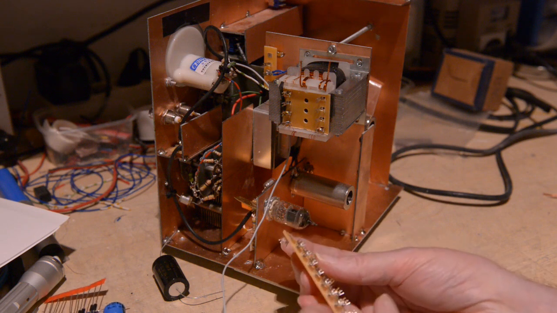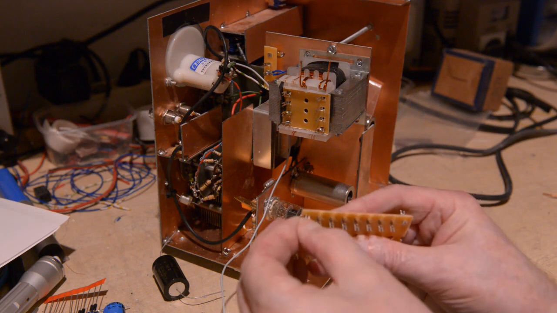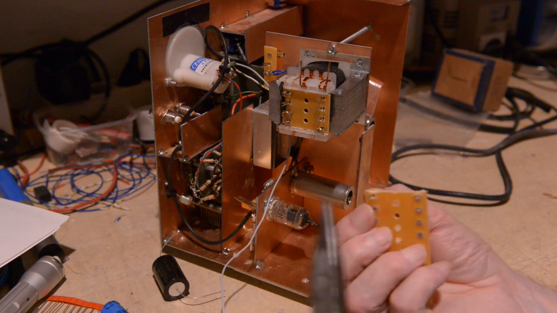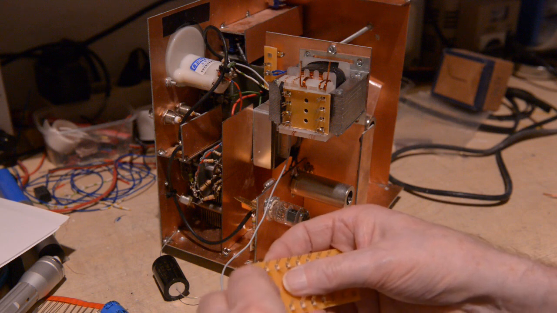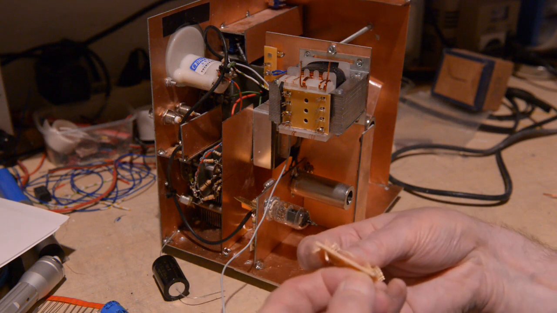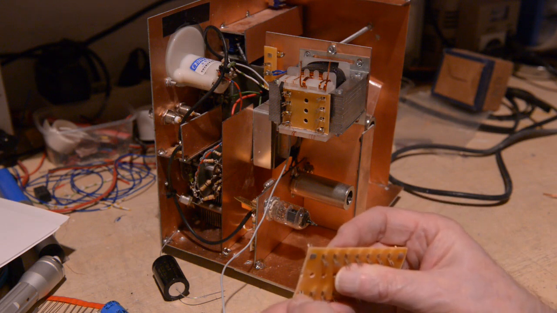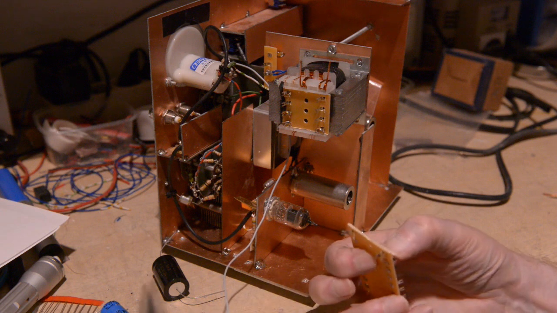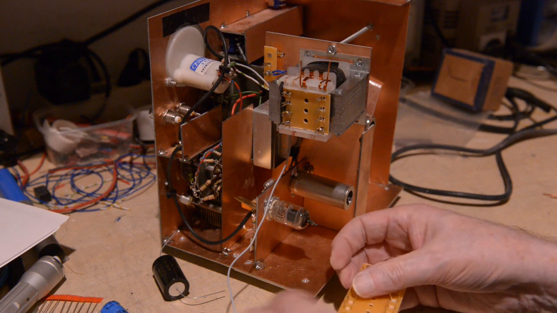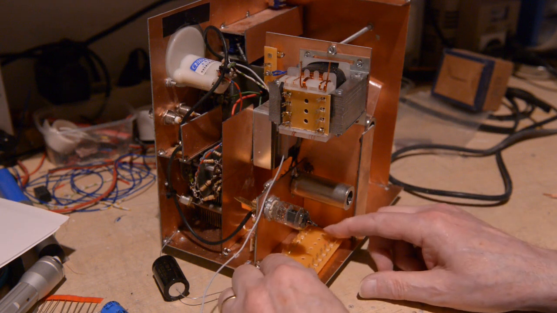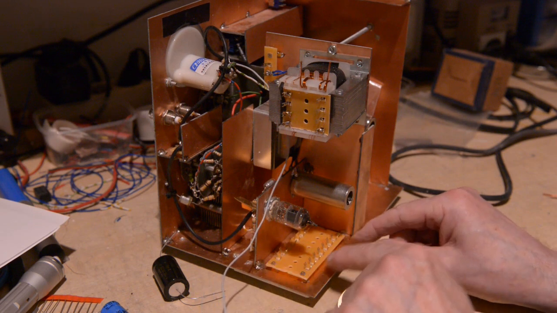And on the other side. There we go. Now we have 4 positions to keep them off the chassis, so that it doesn't short those points out.